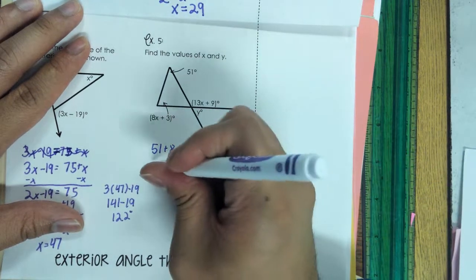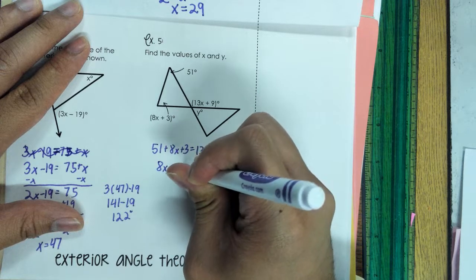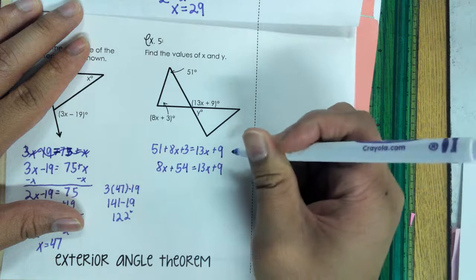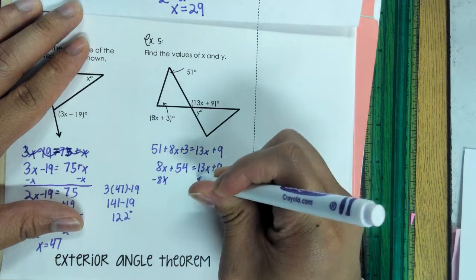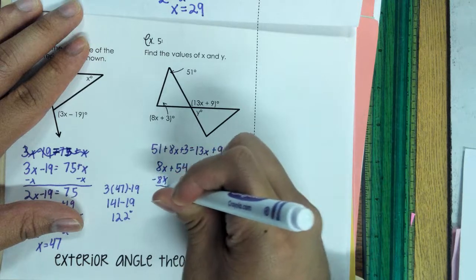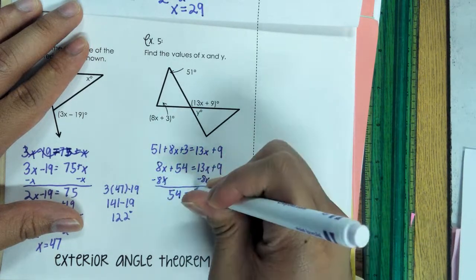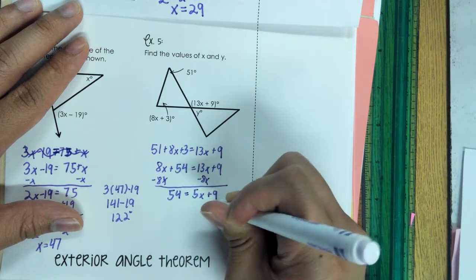Combining like terms, I get 8x plus 54 equals 13x plus 9. I will move the 8x to the right because I don't want to work with negative x's. 13 minus 8 is 5x plus 9.